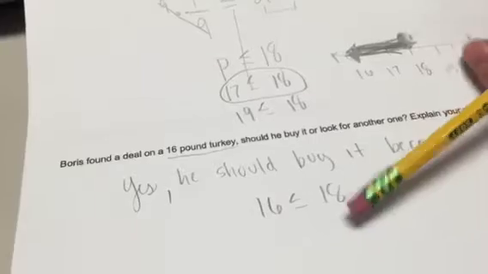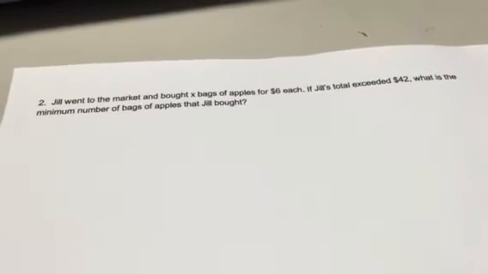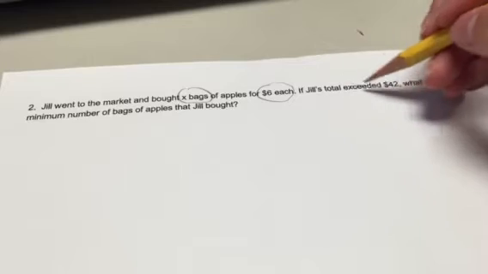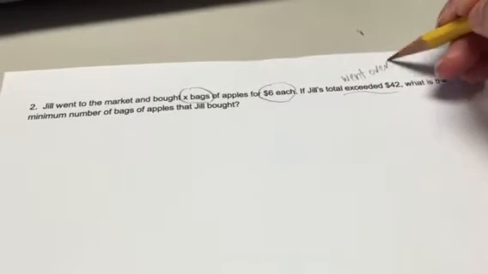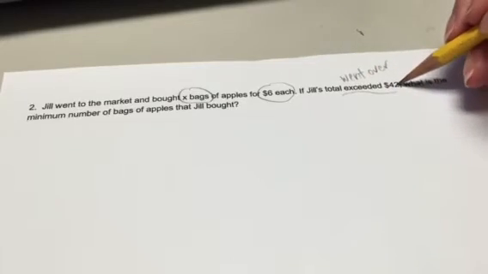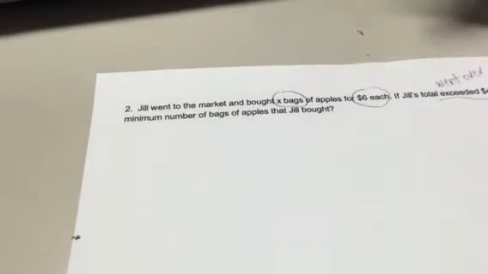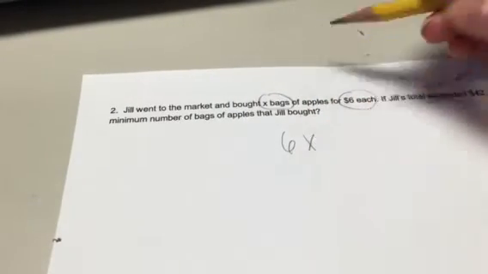All right, let's take a look at the next problem. The next one, number 2, says, Jill went to the market and bought X bags of apples for $6 each. So we don't know how many bags, but they were $6 each. If her total exceeded or went over or was more than $42, then what's the minimum number of bags that she could have bought? Well, each bag was $6.